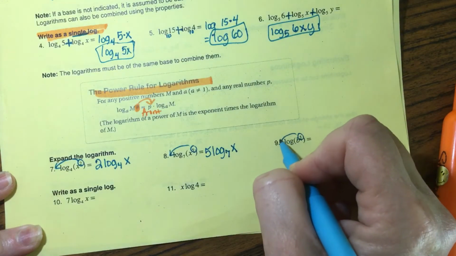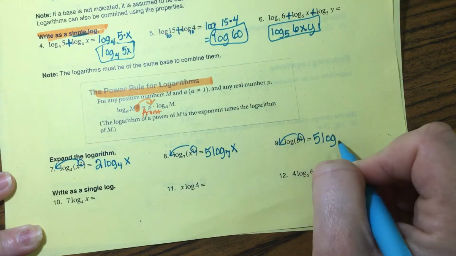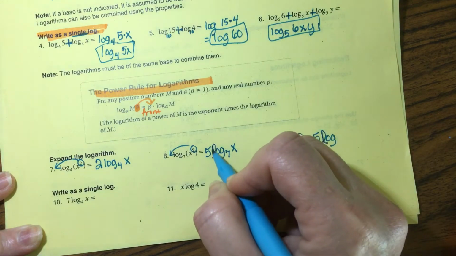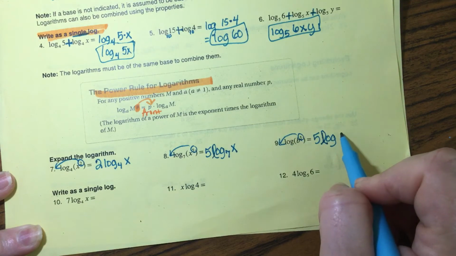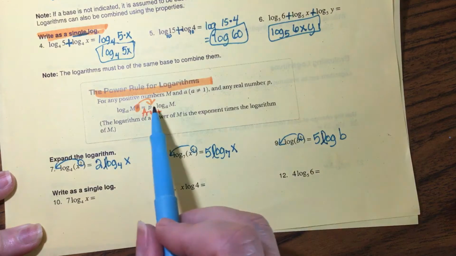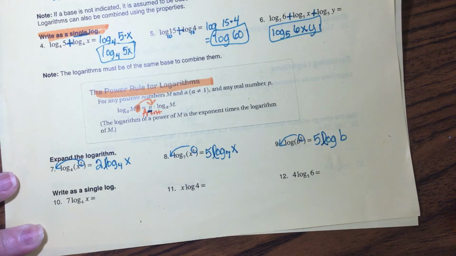There's my exponent, bring it to the front, 5 log, and that would be a base 10. It's an L. Should make them look like L's. Of b. So anytime I have an exponent, I'm going to bring that exponent out front of my logarithm.